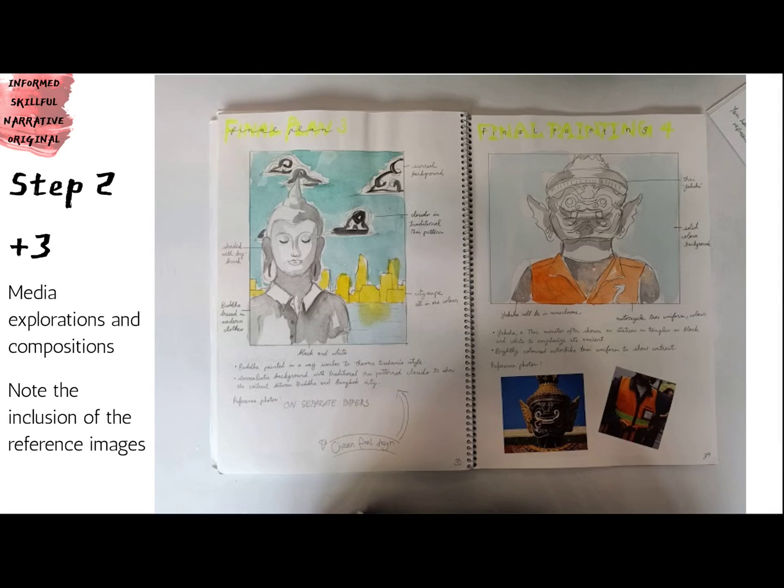Okay? Here we've got some more examples of that idea of appropriation or pastiche, taking contemporary imagery and combining it with something historical. So you've got the Buddha, Thai sculpture, I cannot remember its name, with the biker jacket on, so the motorcycle taxi jacket on it.